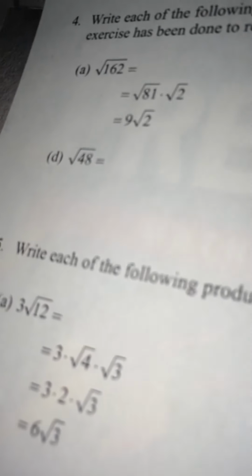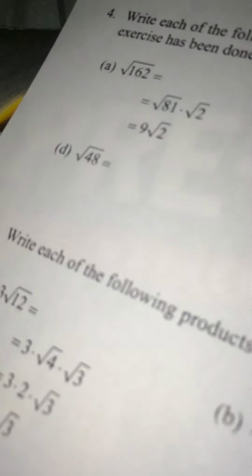D, we have square root 48. Let's take a good guess at this. Square root of 48. Okay, you think you got it? Let's see what you got. Well, you could go to your calculator. I'm just thinking of one off the top of my head: 16 times 3.